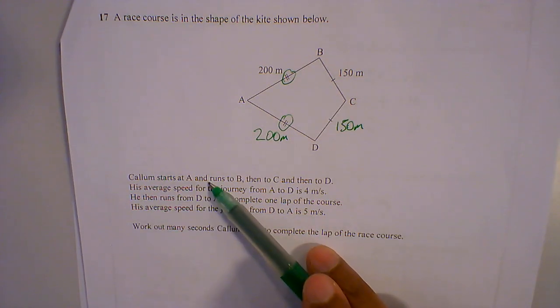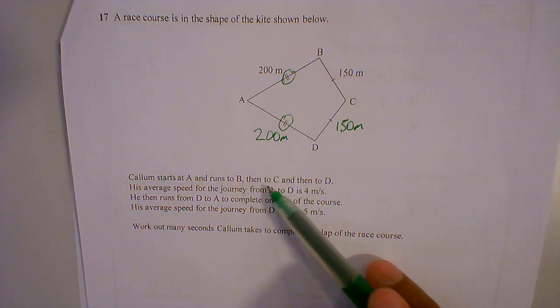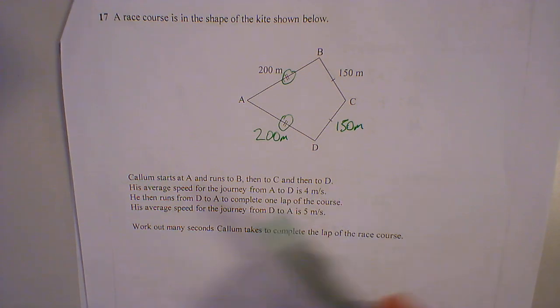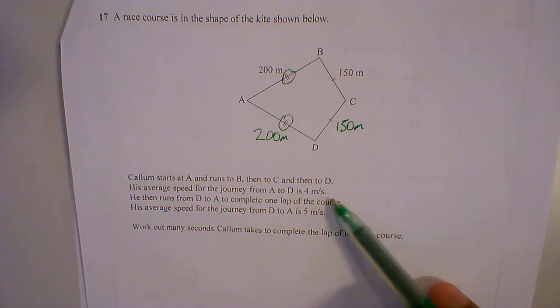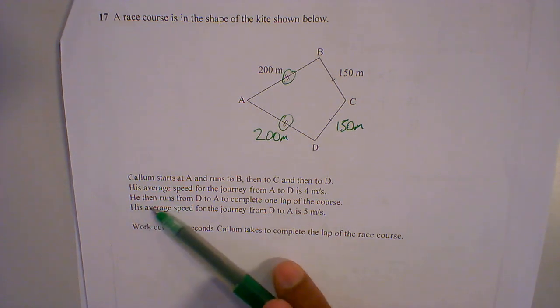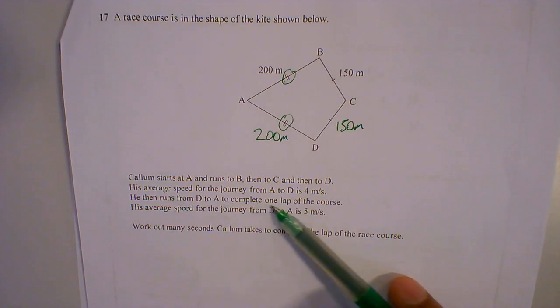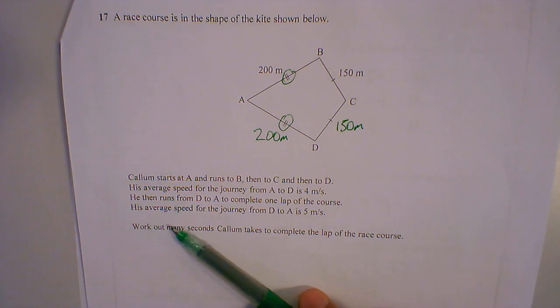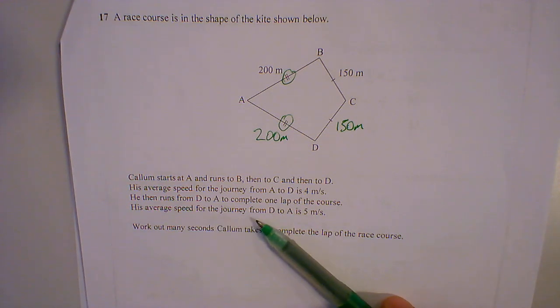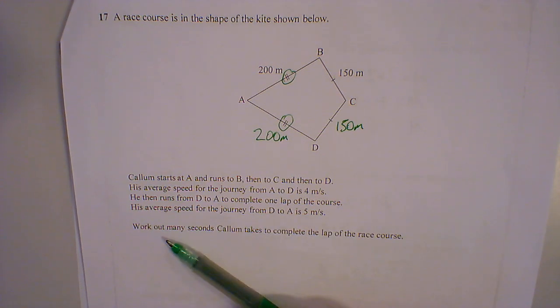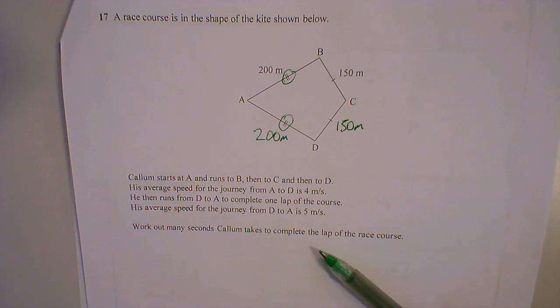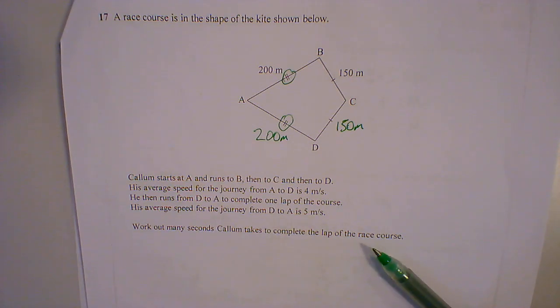Callum starts at A and runs to B, then to C, then to D. His average speed for the journey from A to D is 4 meters per second. He then runs from D to A to complete one lap of the course. His average speed for the journey from D to A is 5 meters per second. Work out how many seconds Callum takes to complete the lap of the race course.